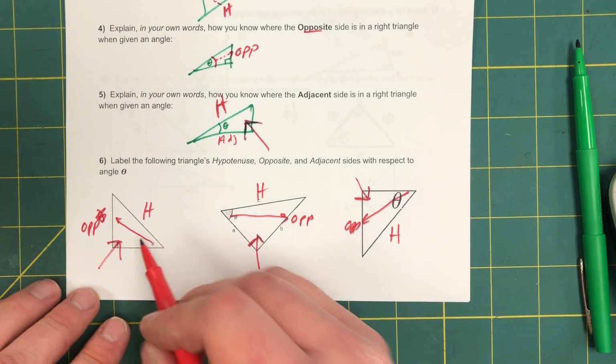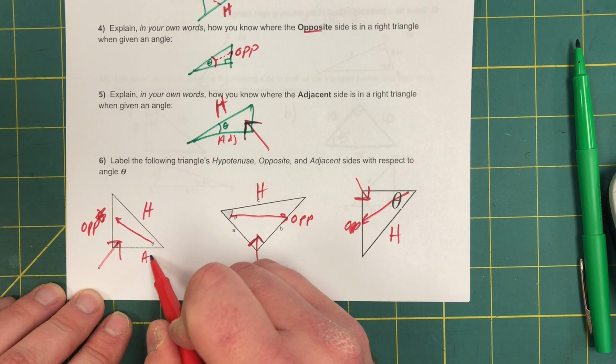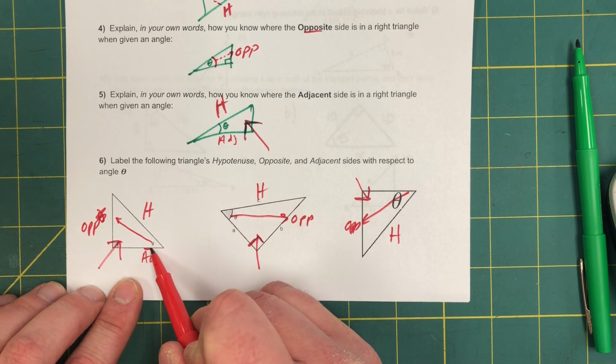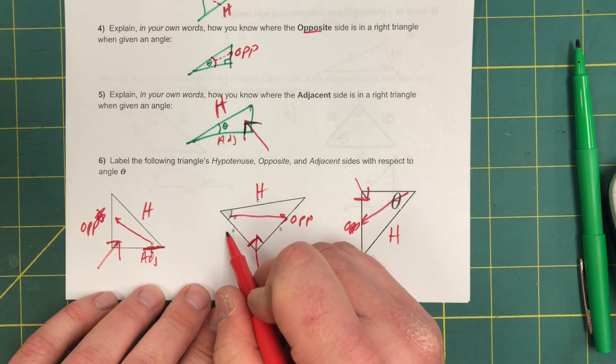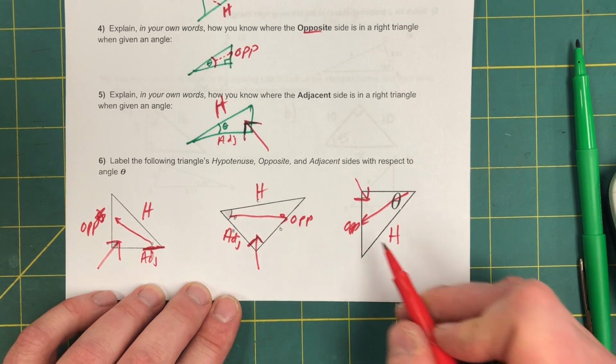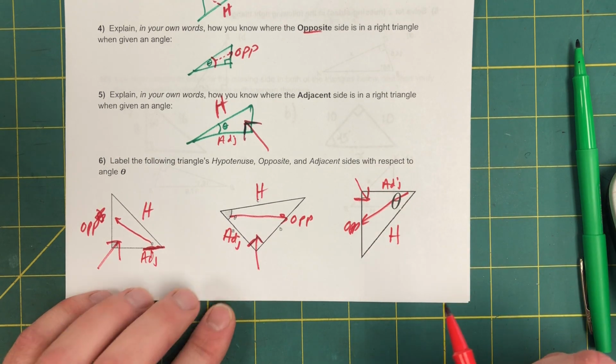For all these, I know where my opposite is and where hypotenuse is, so this has to be adjacent. Adjacent is the non-hypotenuse side that's touching the angle. So here's my adjacent, here's my adjacent. All right.